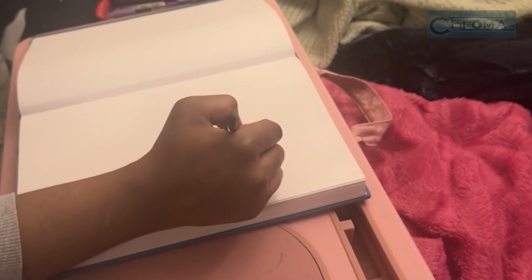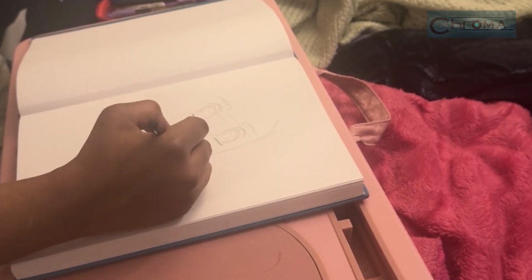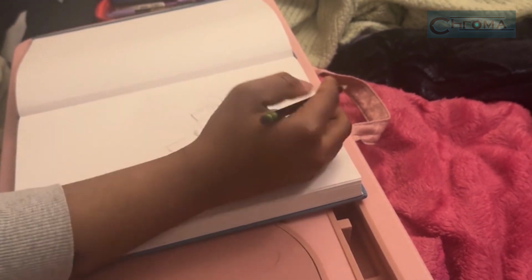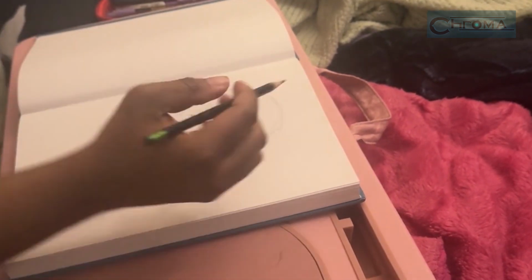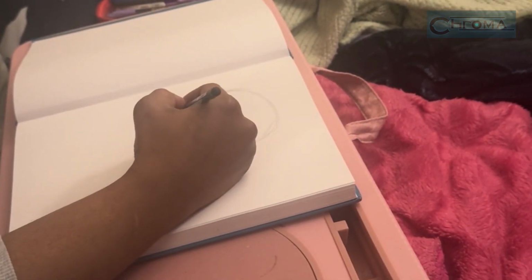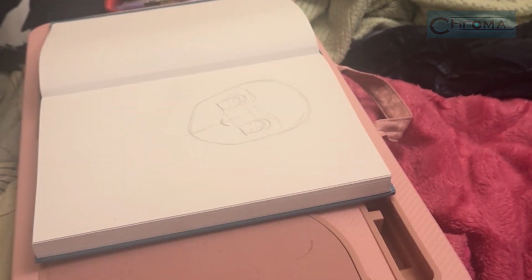Now this is just a sketch of my comic book character. Her nickname is Cat. We'll go with Cat. I'm not sure if I should keep telling her full name because I don't know if I'm going to change it or not. So I'm sketching out Cat and I'm doing a splash page.